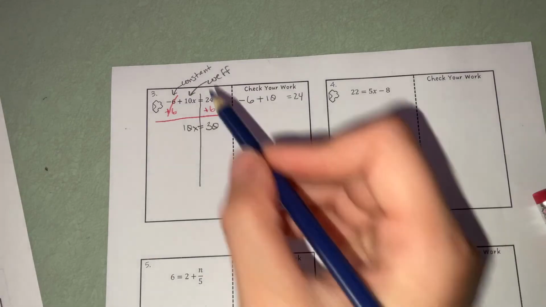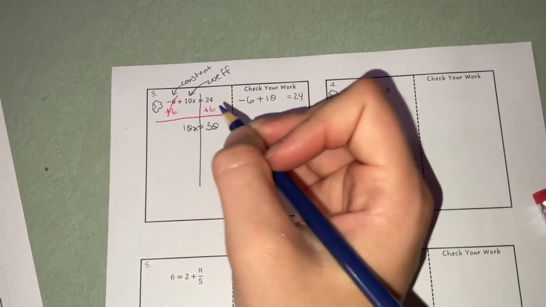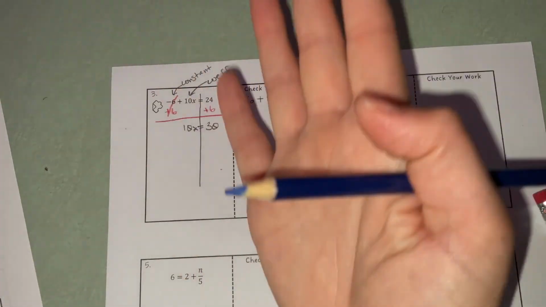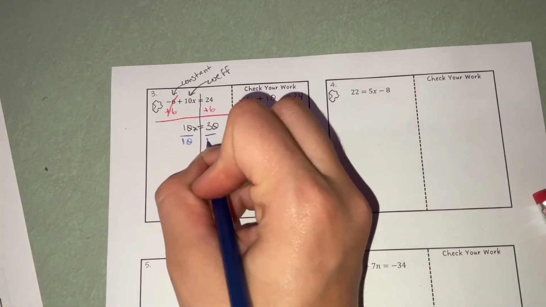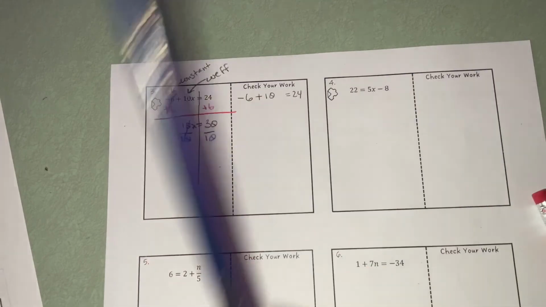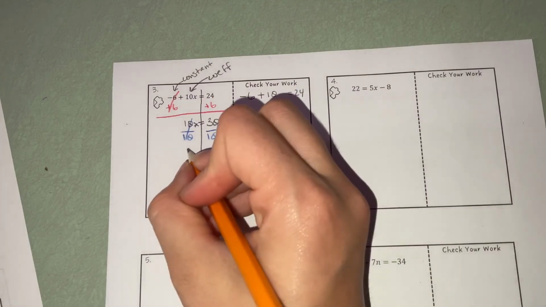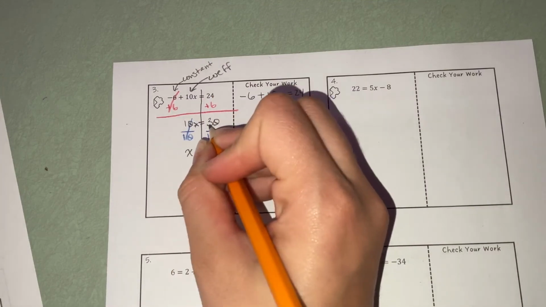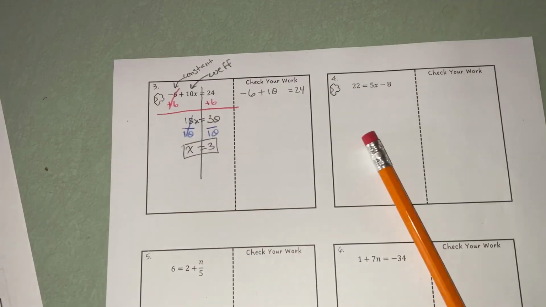Then with my coefficient here, I have 10x, which means secret multiplication is happening. So I have 10 times x. I'm going to do the opposite of that. So I'll divide by 10. And this is where you know that a fraction bar, remember, means division. And this is the nice looking way to do it. We're left with just an x. 30 divided by 10 gives me 3. So my x equals 3.